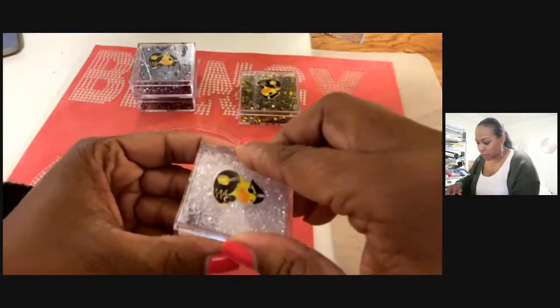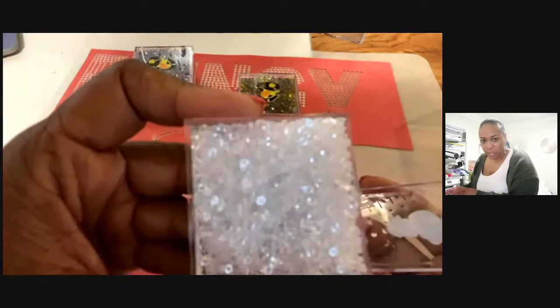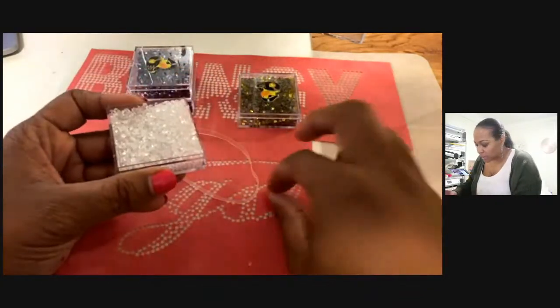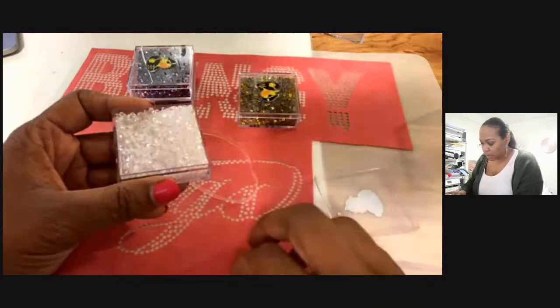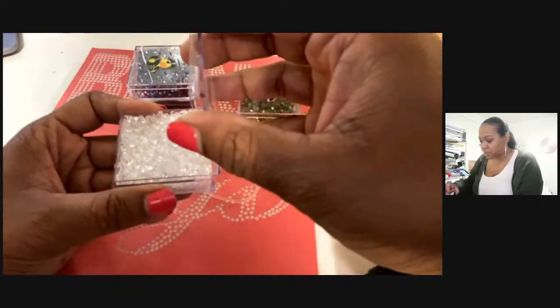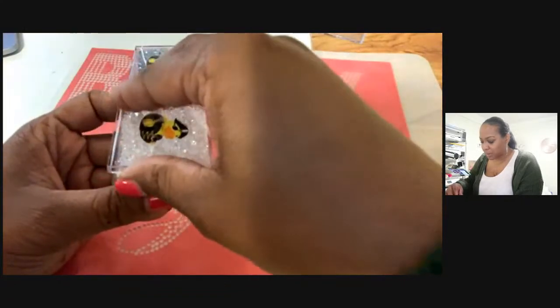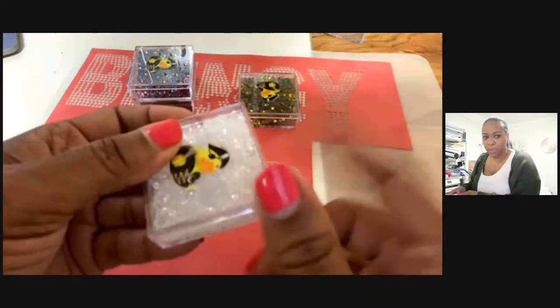And these are the clear crushed ice. And it kind of gives you an idea of when to use it. So check out Marilyn's video. Marilyn, can you drop your video link so that everybody could see the difference between the crushed ice AB and the clear? Because I did not use the clear Friday, but we're going to use it today.